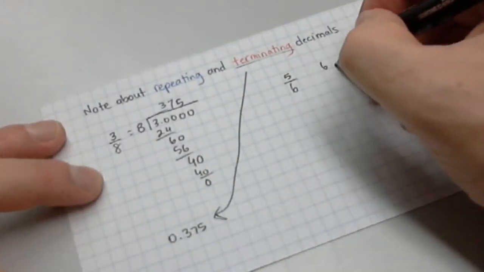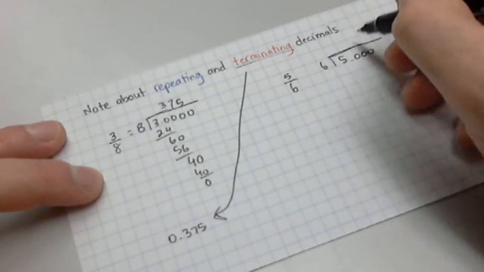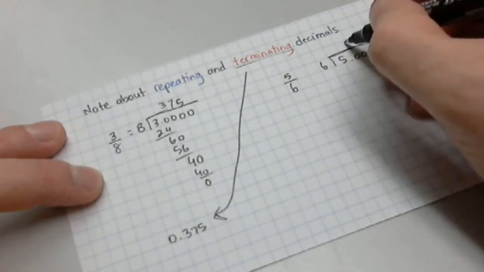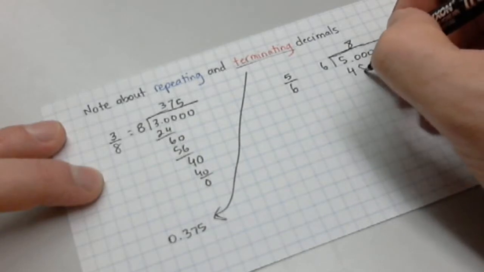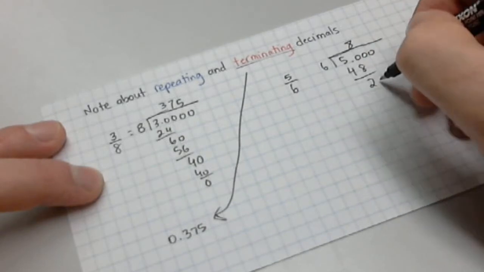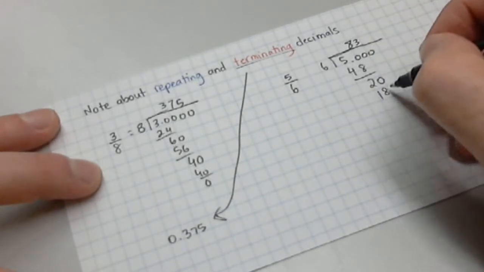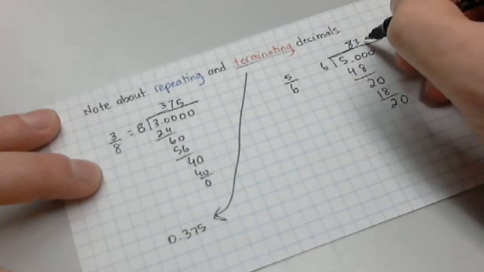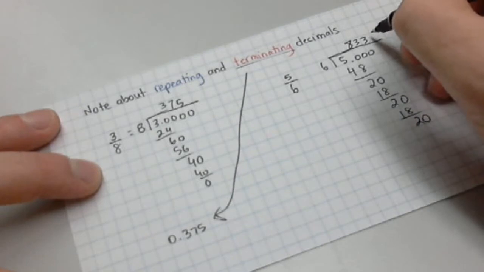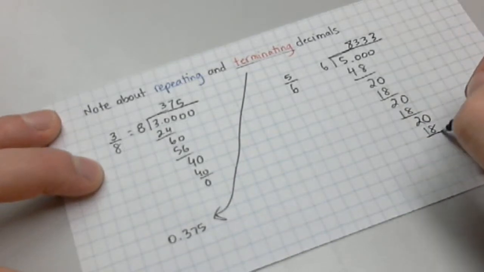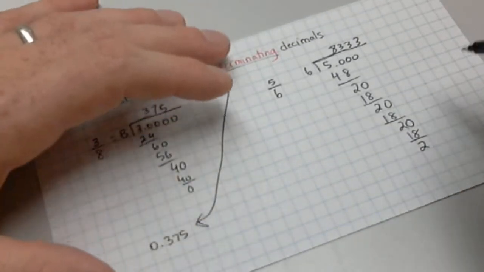Now if I do 6 into 5 and add a few zeros here, 6 goes into 50 8 times. It goes in 8 times though. So that's 8, 6 times 8 is 48. 2 down and 0. 6 goes into 20 3 times. That's 18. It's 2 left over. 6 goes into 20 3 times again. And so you'll notice this pattern that kind of keeps repeating itself.